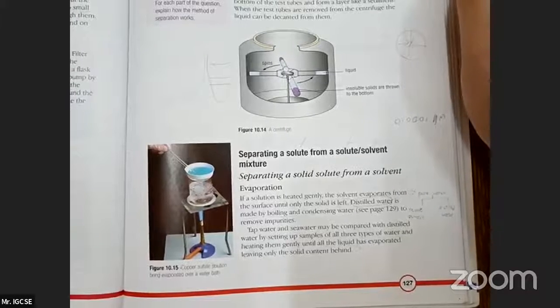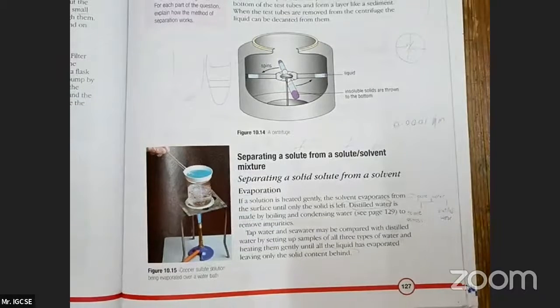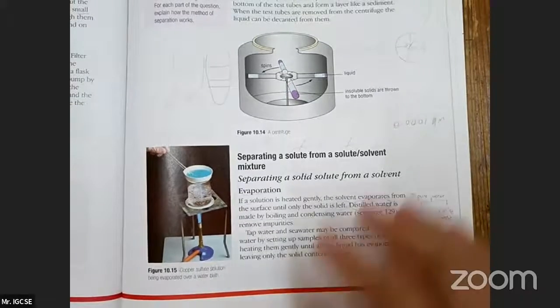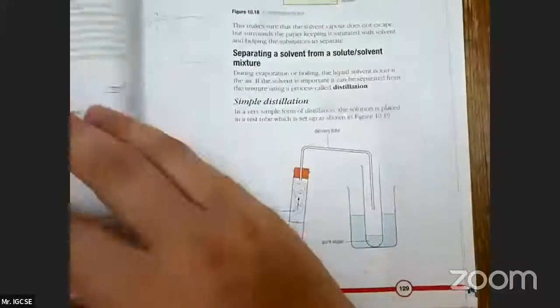Distilled water is made by boiling and condensing water to remove impurities. Tap water and seawater may be compared with distilled water by setting out samples of all three types of water and heating them gently until all the liquid has evaporated and leaves the solid content behind. And you can know which has more salt or other things.